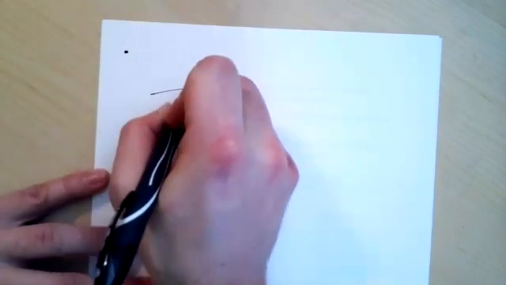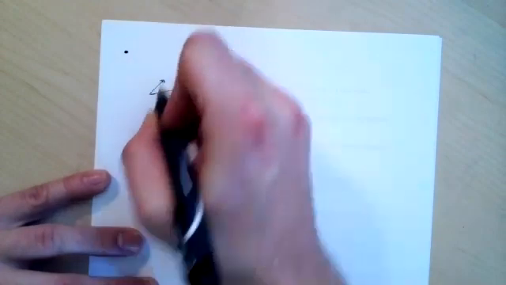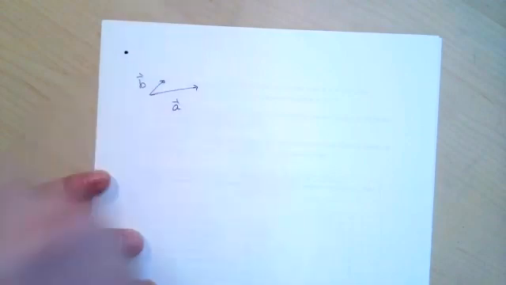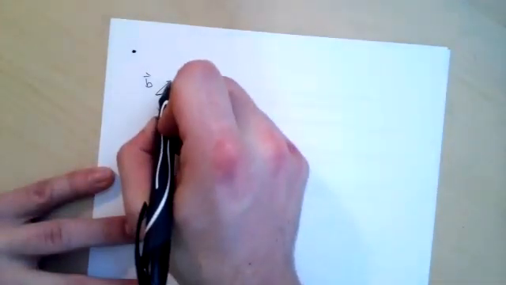And then vector addition. Geometrically, it just means that if I have any two vectors, let's say this is vector A and this little one here is vector B, then how do we form A plus B?